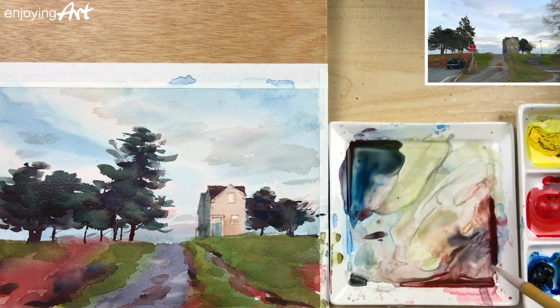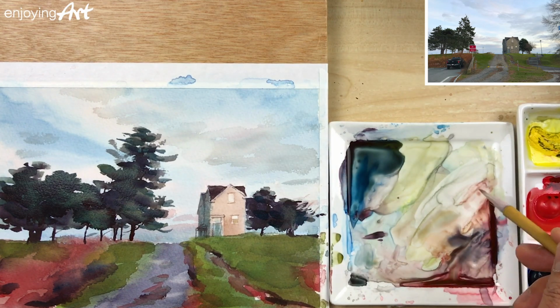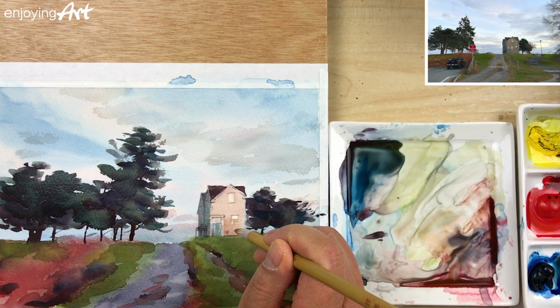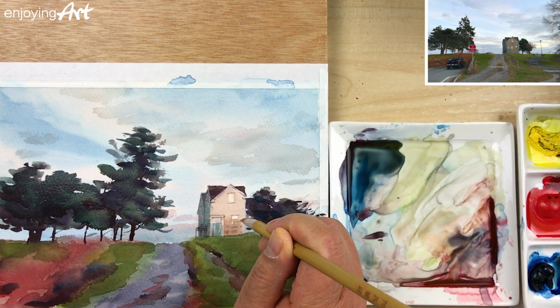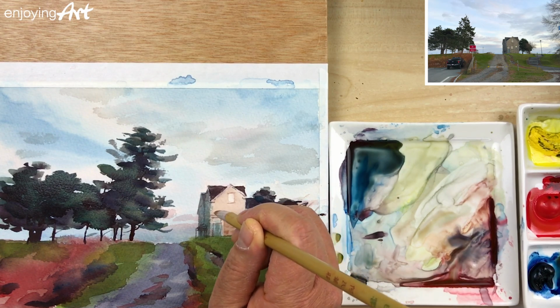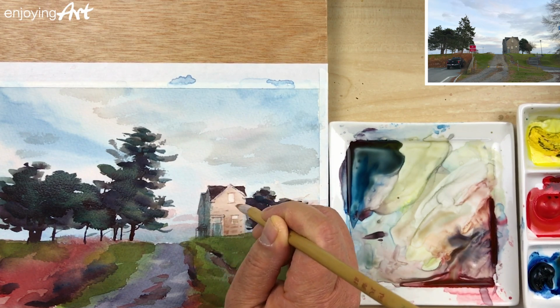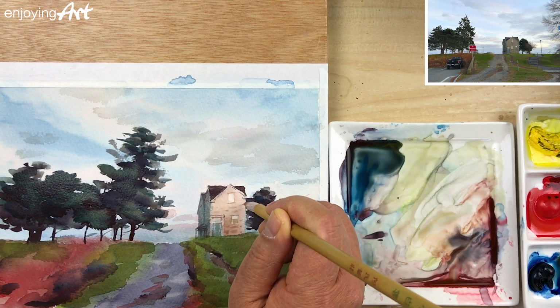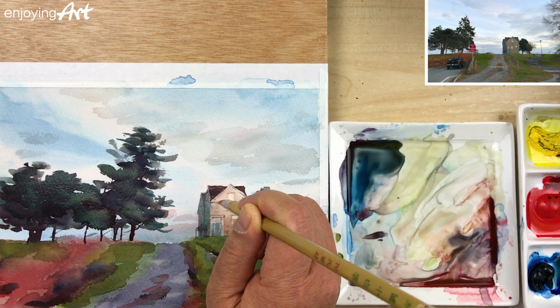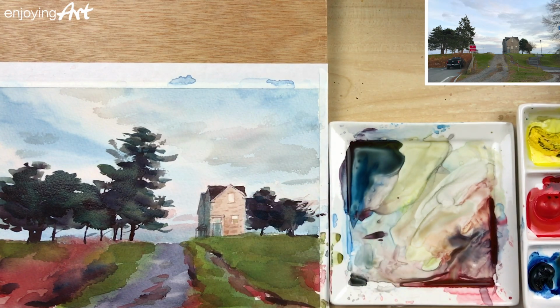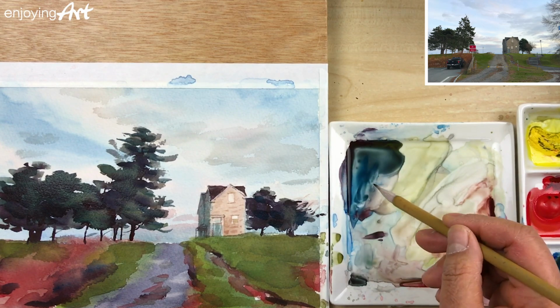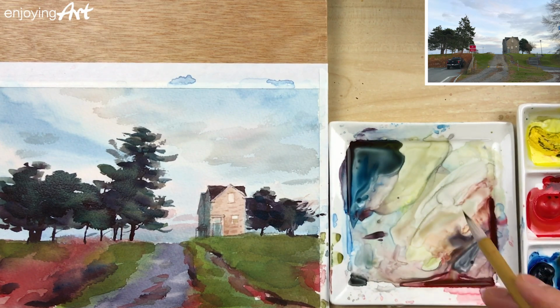Also want to give it a little bit of texture on the wall over here. That's good enough. On the shadow side, I decided to make it even a little bit darker.